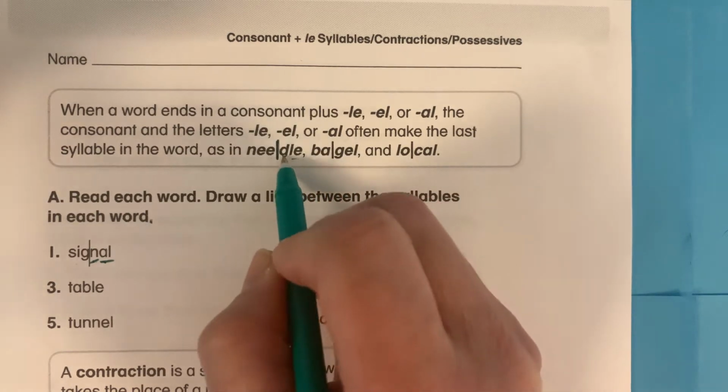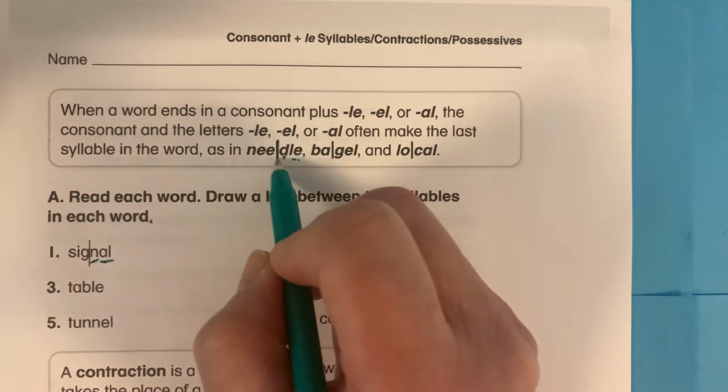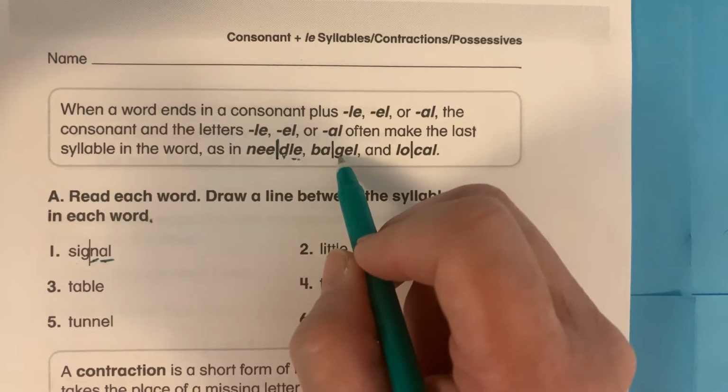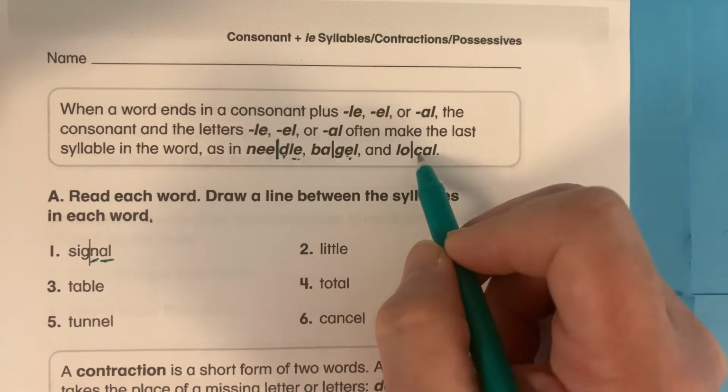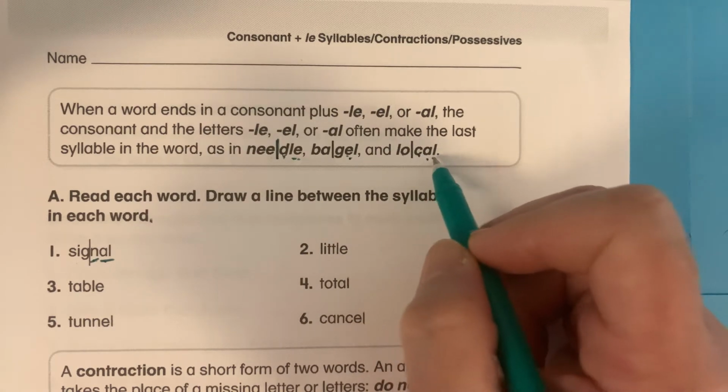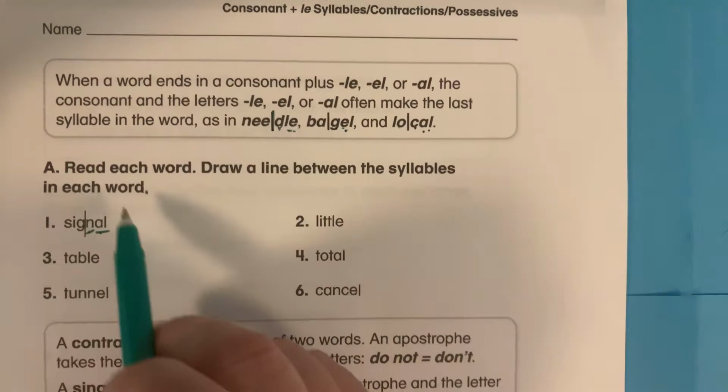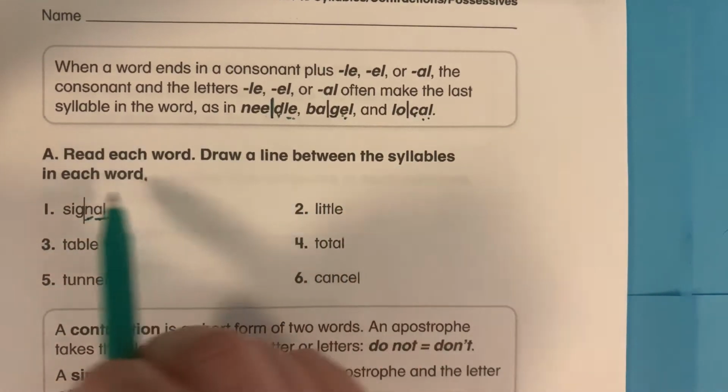So you see how the D is with the LE when you divide needle. The G stays with the EL, bagel. And then this one, the consonant C stays with the AL in local. All right, so read each word and draw a line between the syllables in each word.